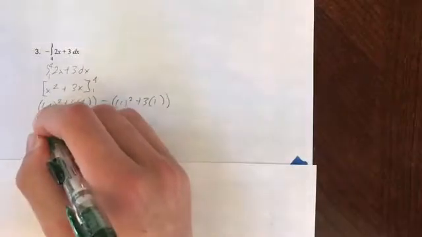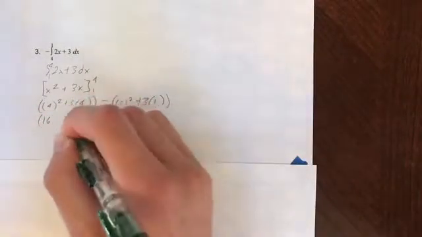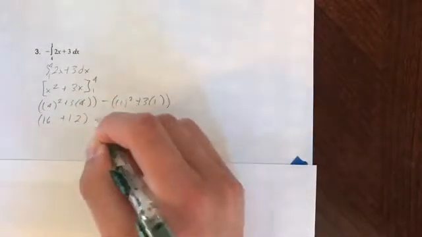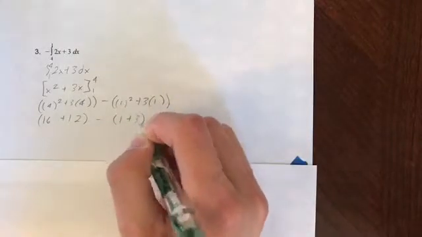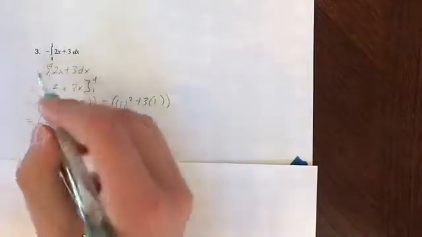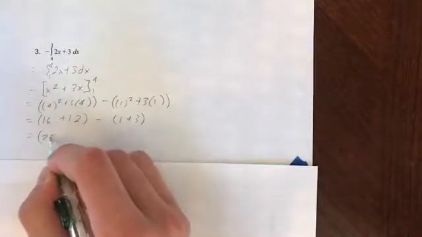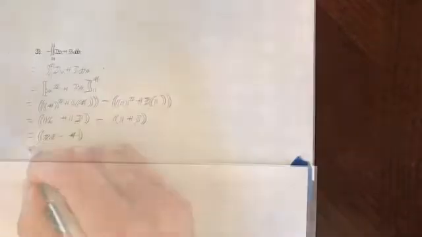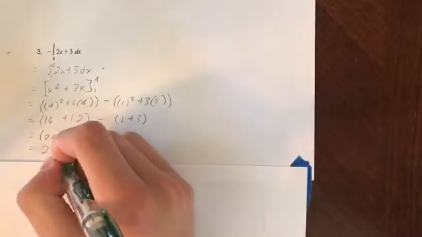And now we just go ahead and do the math. And now if we simplify it, we'll get 24, which is equal to our work by graphing it.